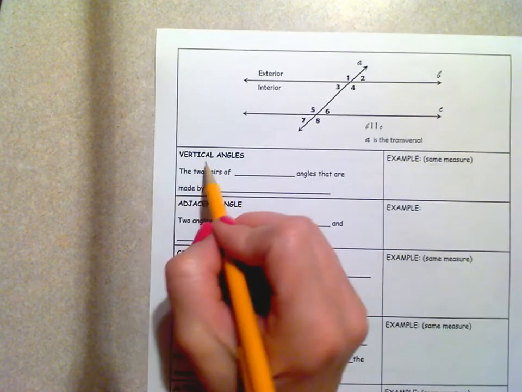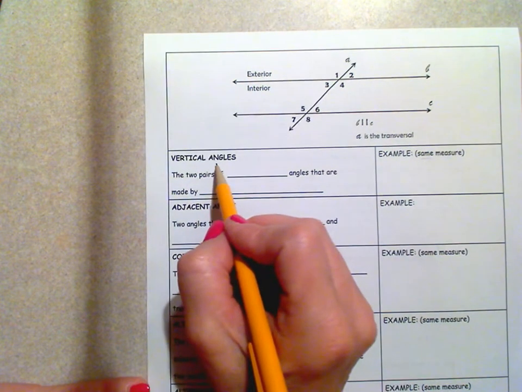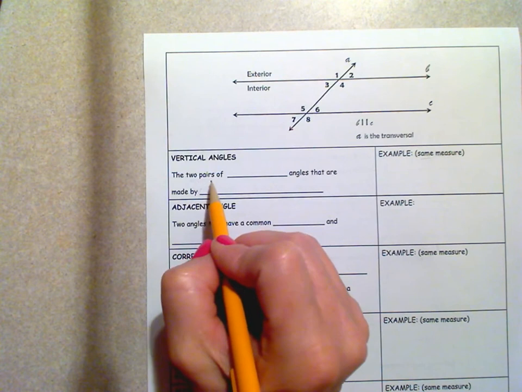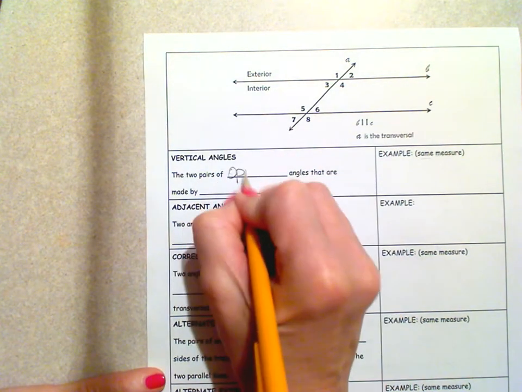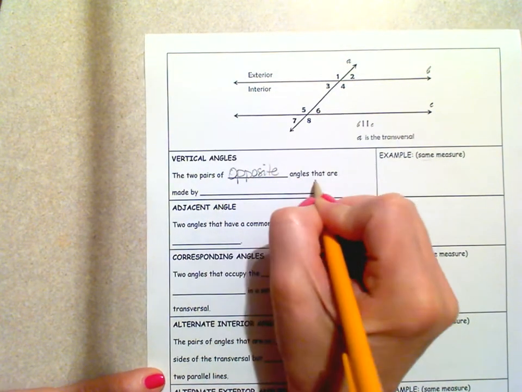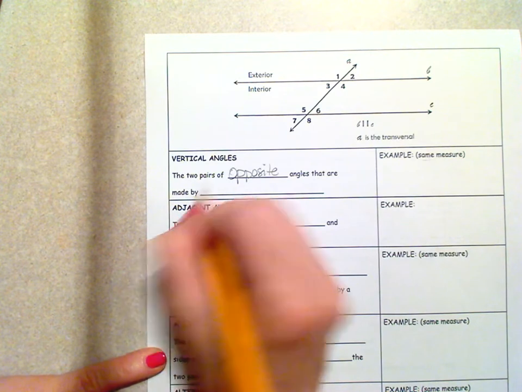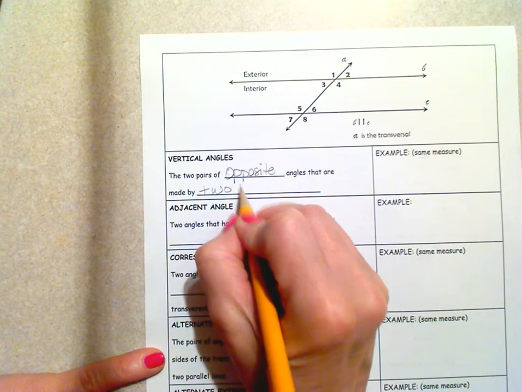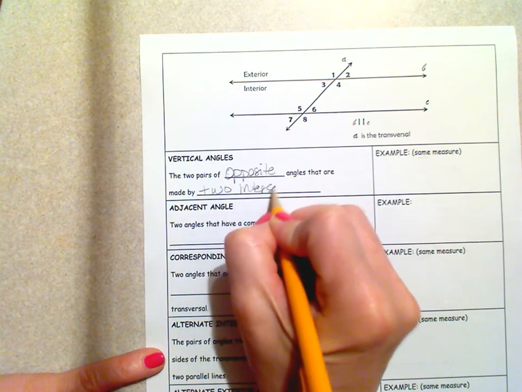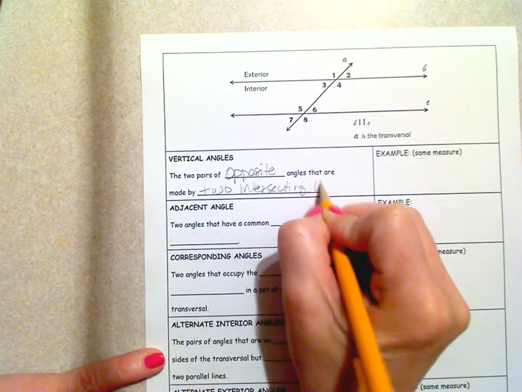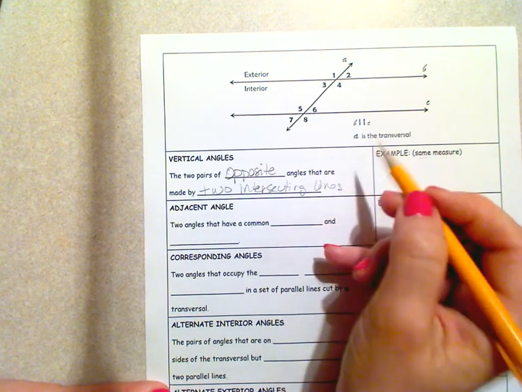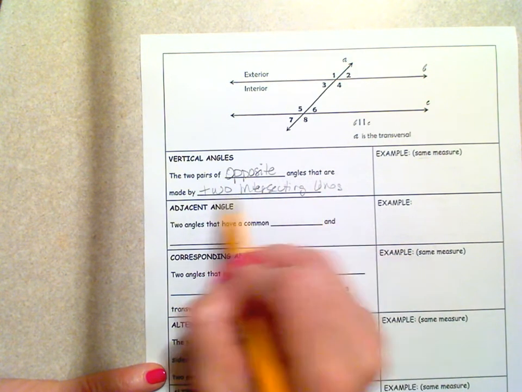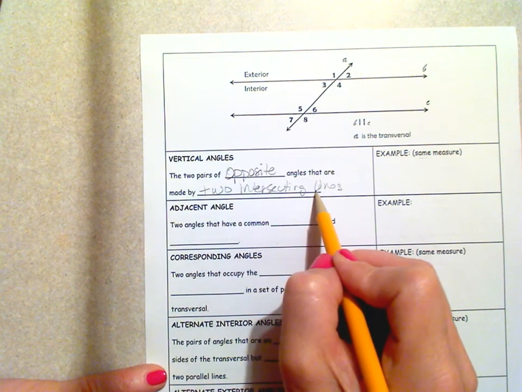Vertical angles. Vertical angles are two pairs of opposite angles that are made by two intersecting lines. Okay. So the two pairs of opposite angles that are made by two intersecting lines.